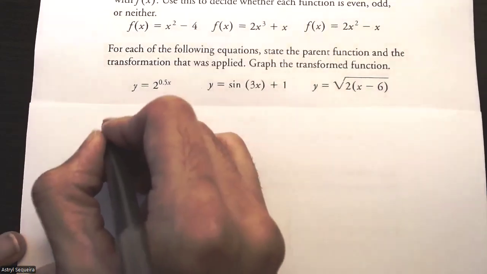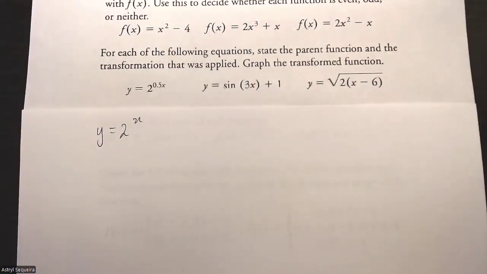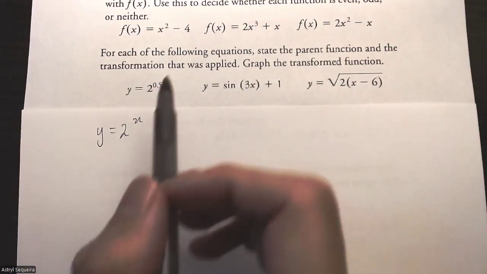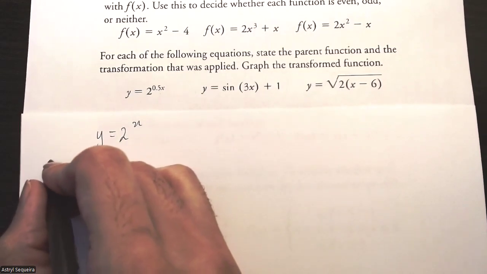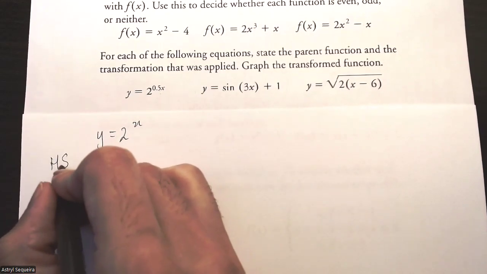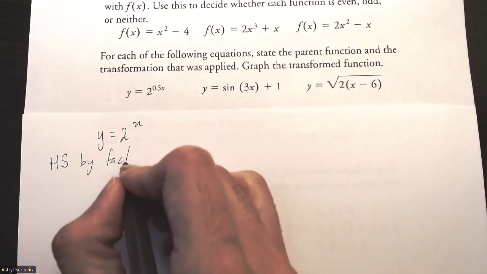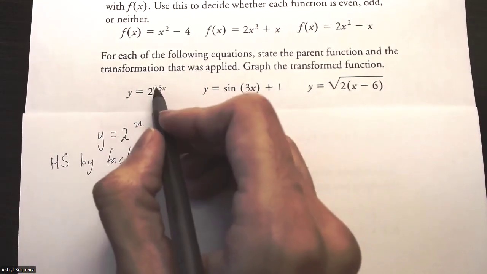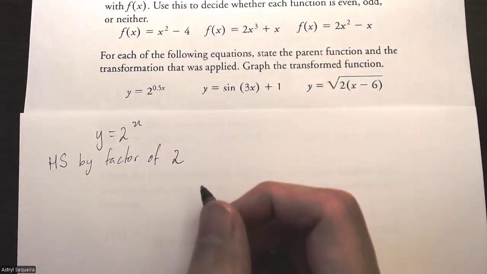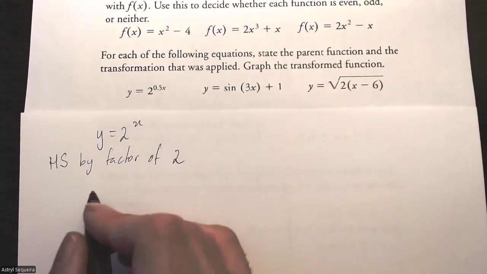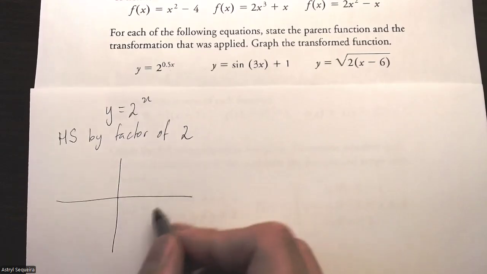First one here, the parent function is just exponential. It's just 2 to the power of x. The transformation 0.5, that is a k value, which is a horizontal stretch because it's less than 1, by a factor of, and we always have to do 1 divided by that number. So it's going to be 2. 1 divided by 0.5 is 2. That's the only transformation.